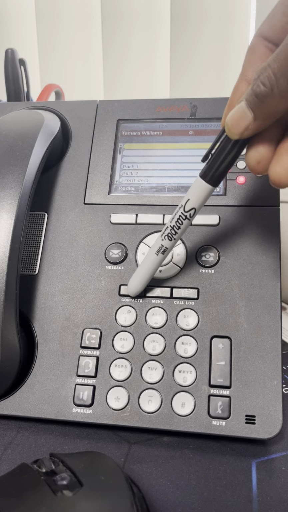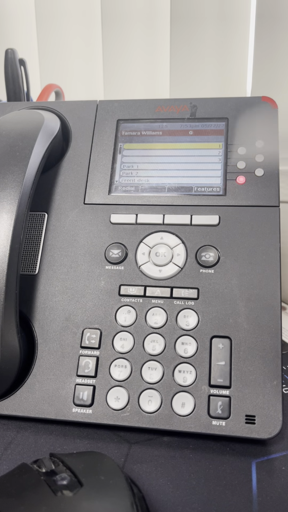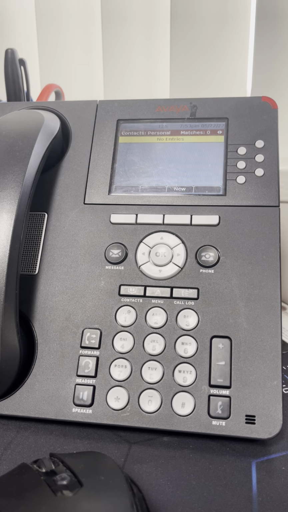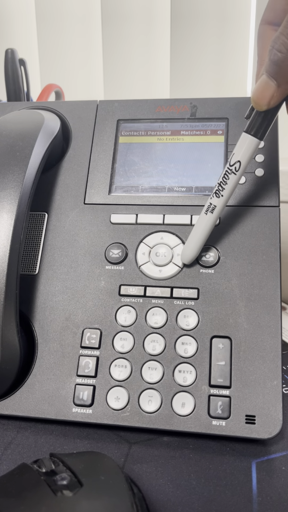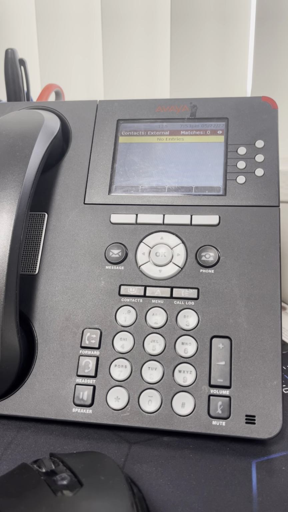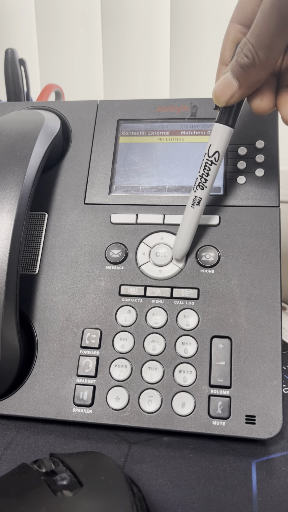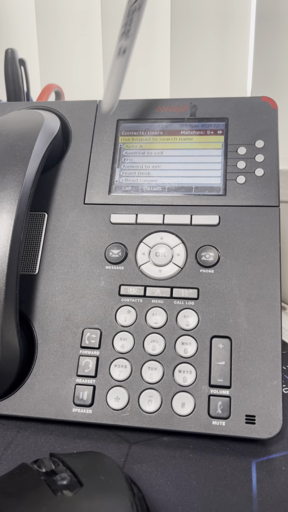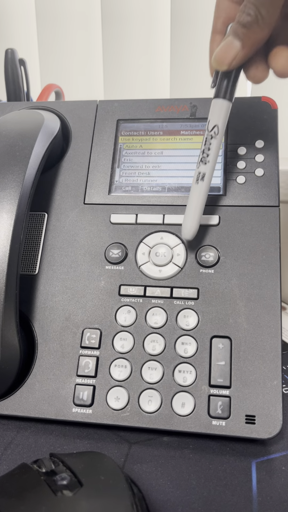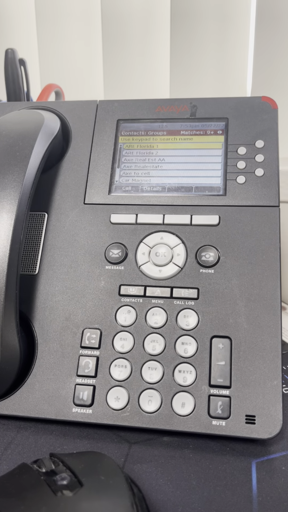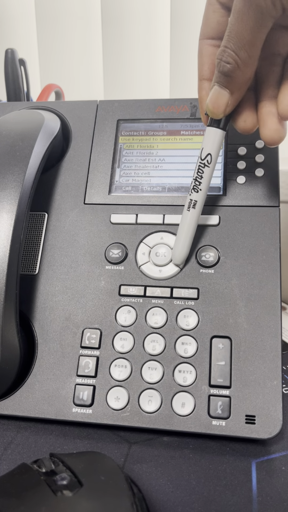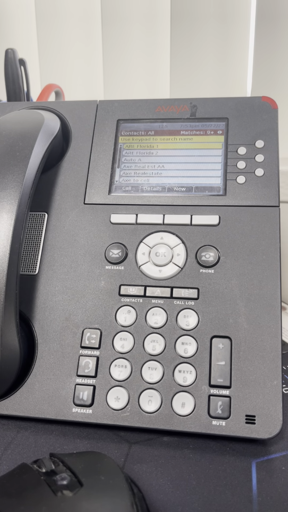Now here we have our contacts button. This will show all the contacts that we have on the system. All. We can go to the right. We can look at our personal contacts. We currently don't have any. We can go to the right again. We can look at our external contacts. We don't have any. We can go right again. These are all of our users. We'll write one more time. These are all of our groups. We'll write one more time, then we're back to all.